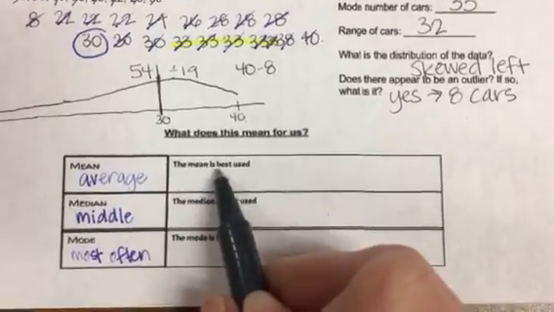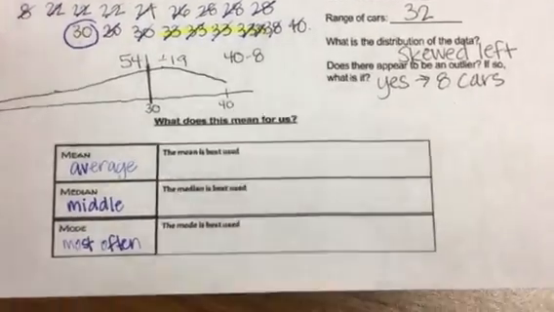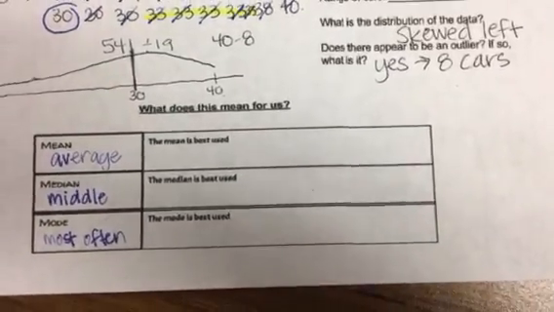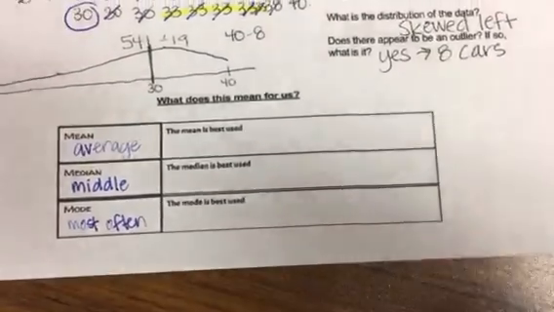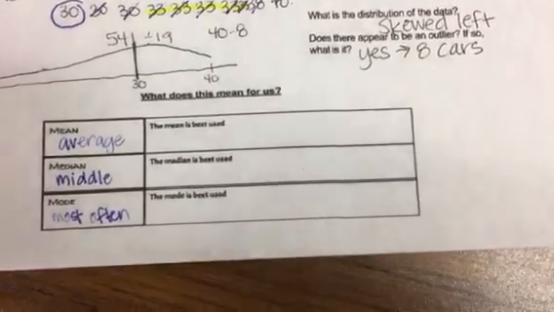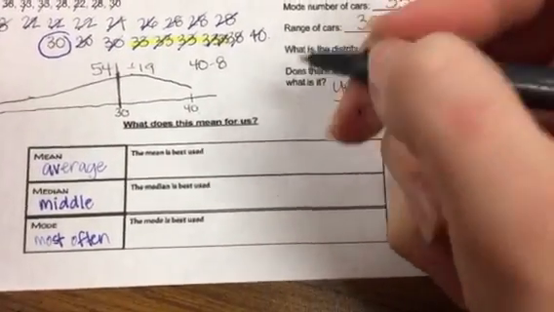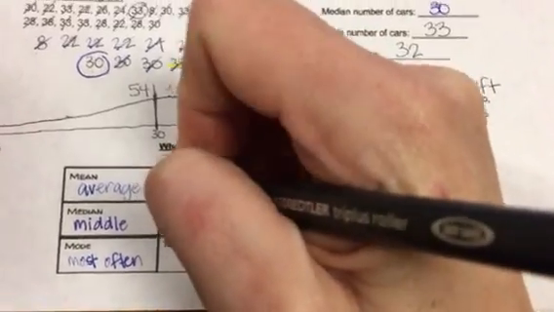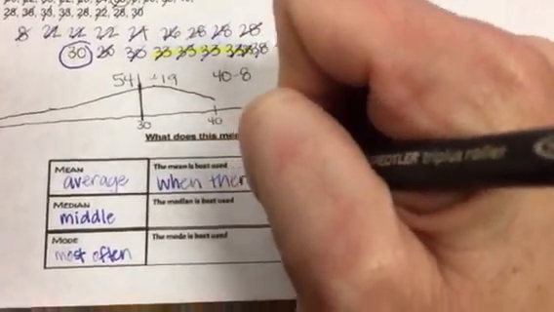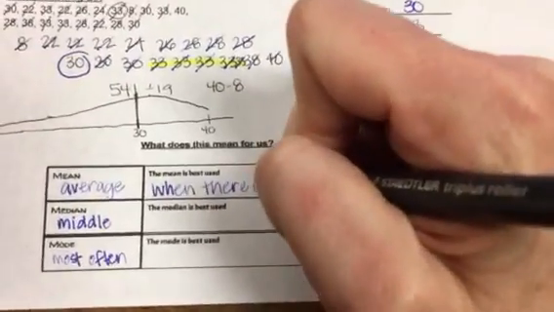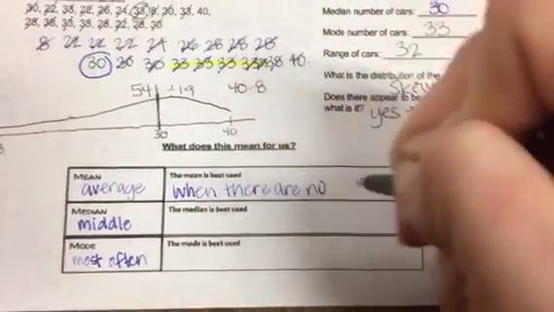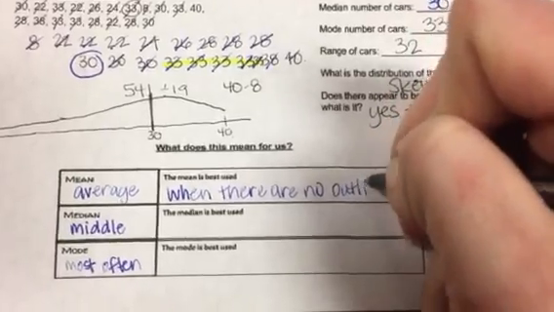So it says the mean is best used. Think for just a second to yourself, when is the mean the best choice to use for your data? I hope that you figured out the mean is best used when there are no outliers.